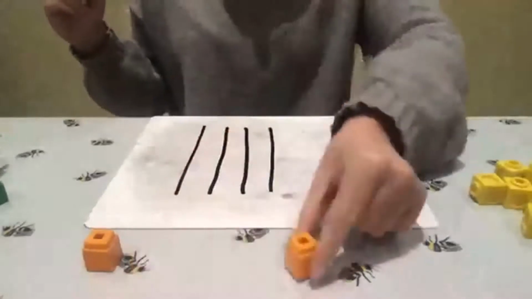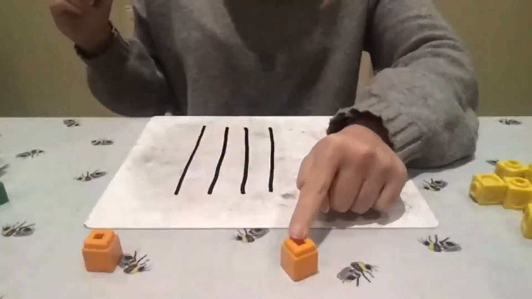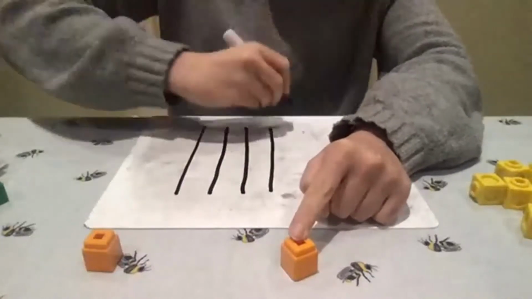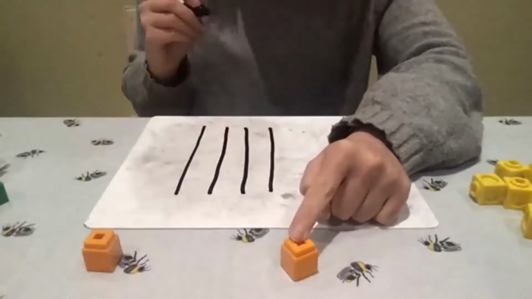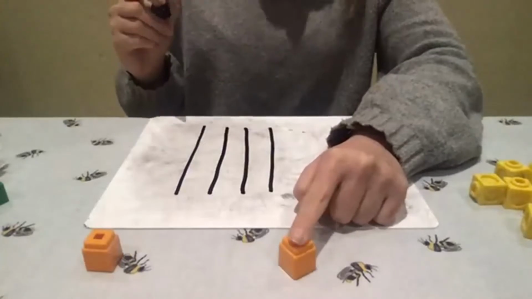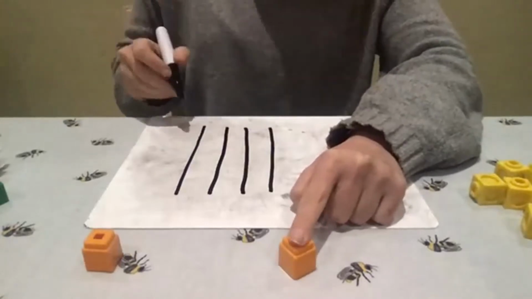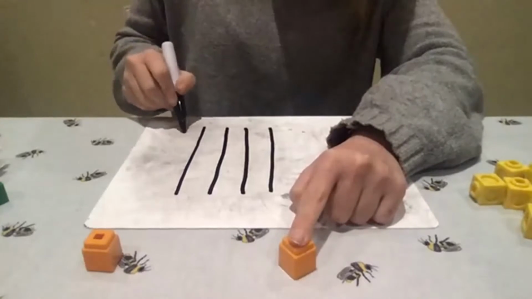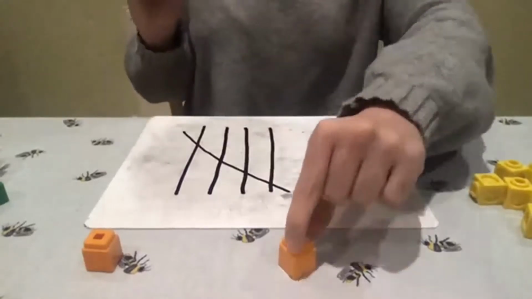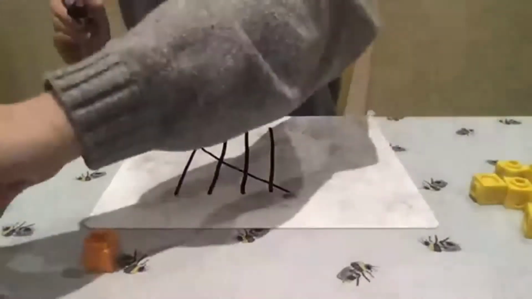So what are we going to need to do for our next orange square? Are we going to have to draw another line down, another tally mark that goes down? No, we're not, are we? Because remember, to represent the 5th object, we need to draw a diagonal tally mark through the last 4 tally marks. So can everybody do that for me now? Okay, fantastic. So there we go. We've represented the 5th orange square.